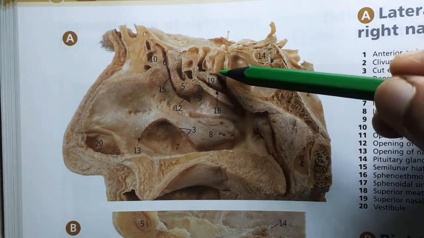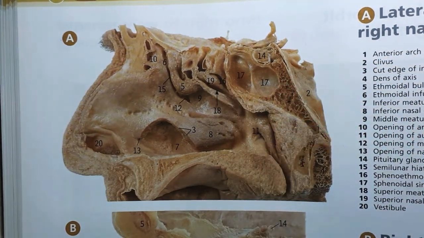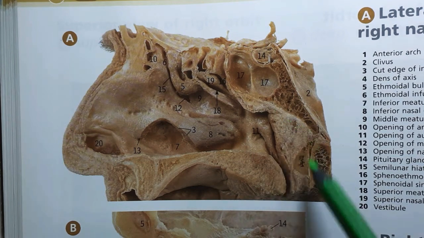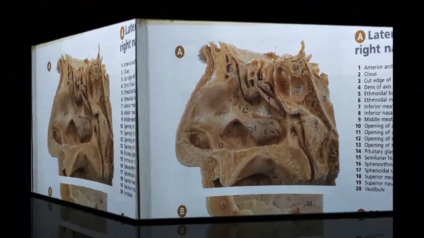It lies posterior to the nasal cavity and is continuous with the roof of the nasopharynx. The floor is horizontal and concave from side to side, and it is formed by the upper surface of the hard palate. Next, the medial wall or the nasal septum. Now we will discuss this in detail.